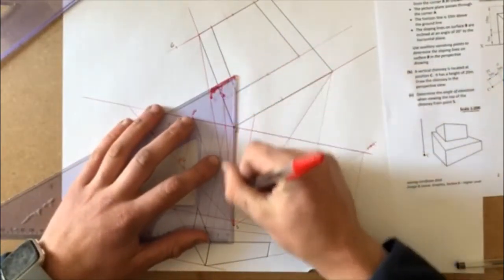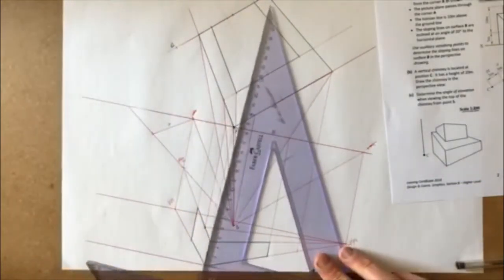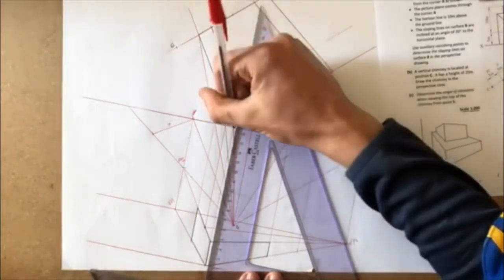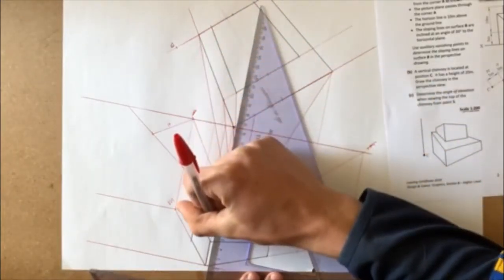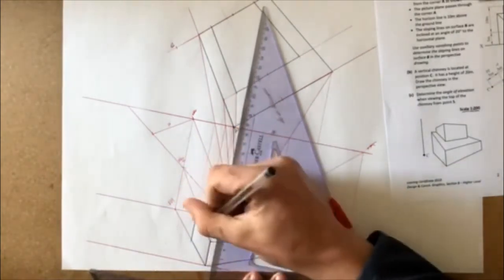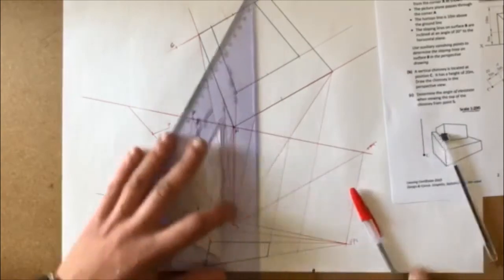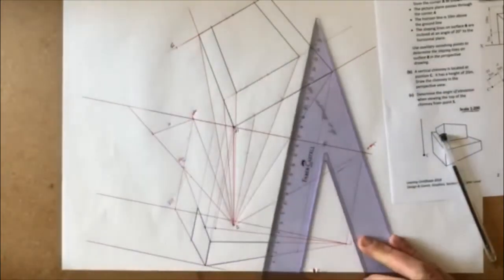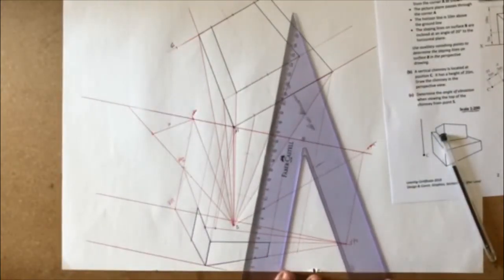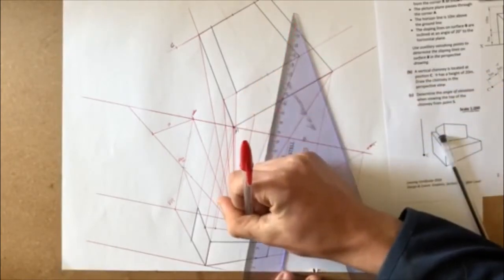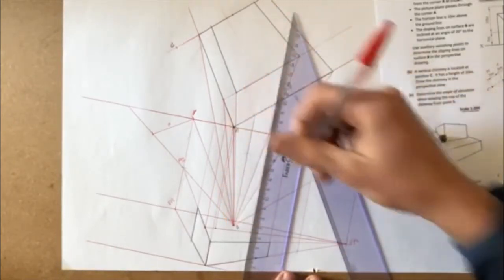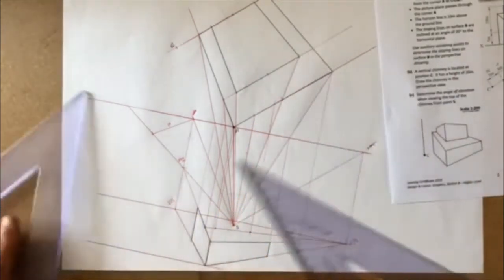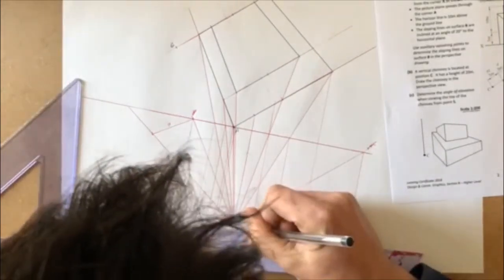So I'm looking for this edge, I bring it down to my picture plane. Where it hits my picture plane, I bring it down. There's the start of it there. Do the same to the other side to find the finish of it. Bring it down to my spectator, where it cuts the picture plane. Bring it down. And there's the other point. So there's those two edges there.